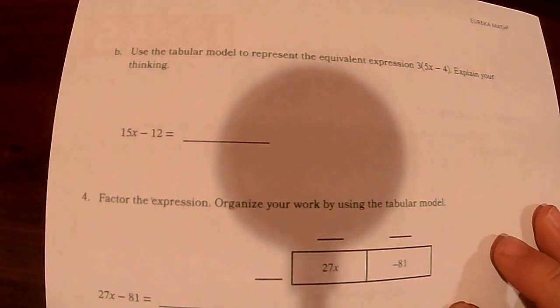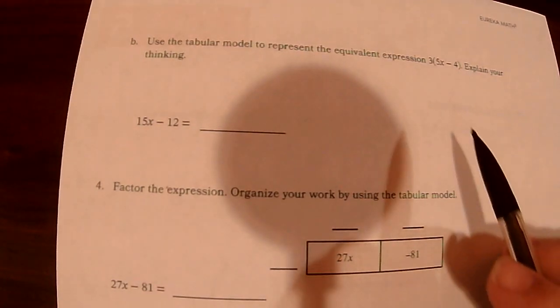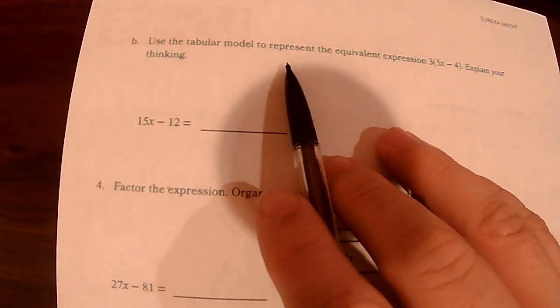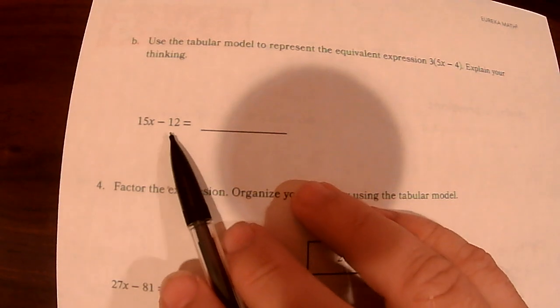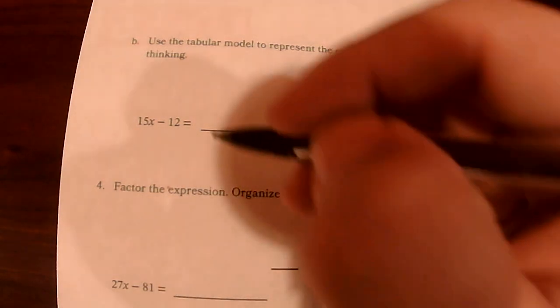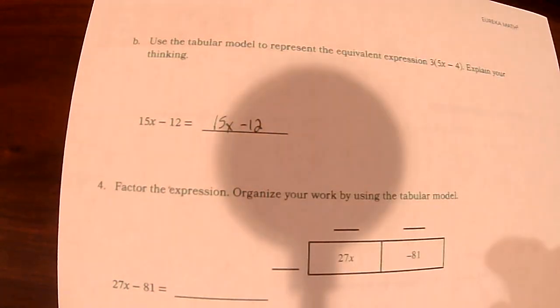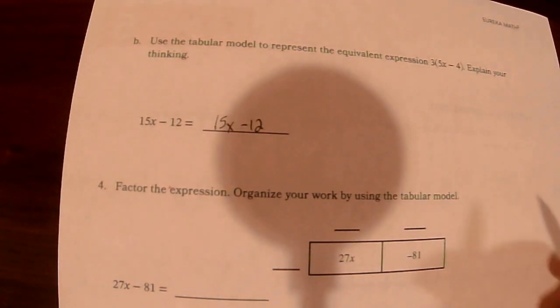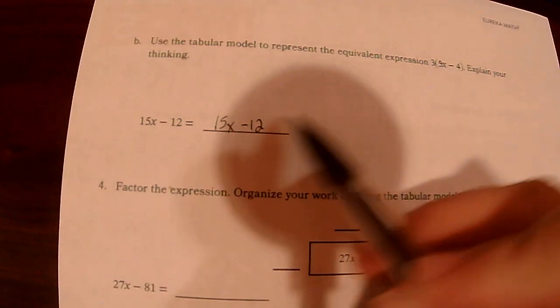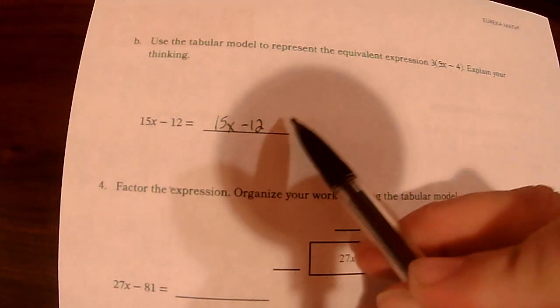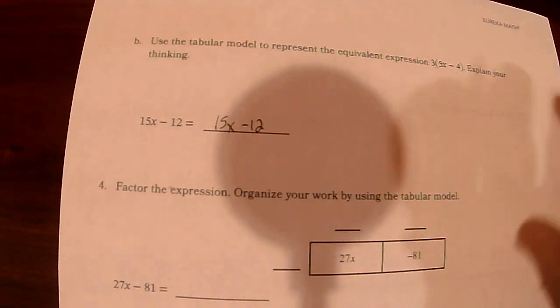So when we use this, we get the equivalent expression. We multiplied that out and we had the 15x minus 12. Because when we multiply 3 times 5x, we get the 15x. 3 times the minus 4 gives us minus 12.